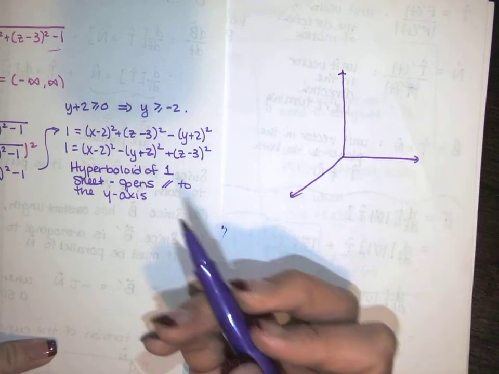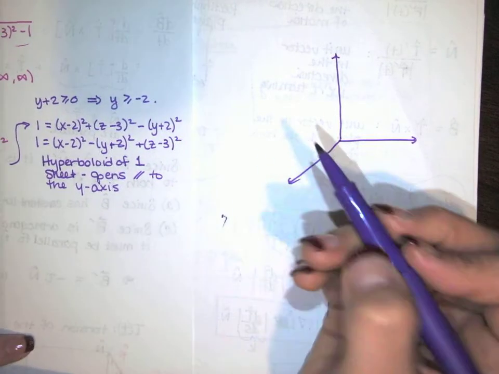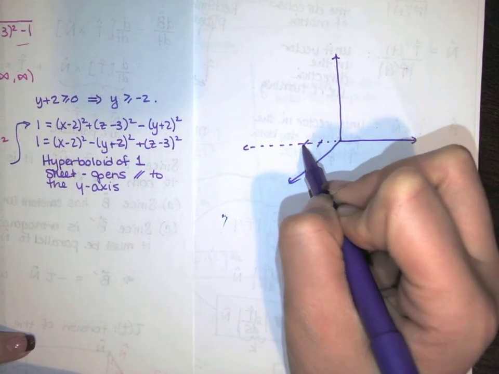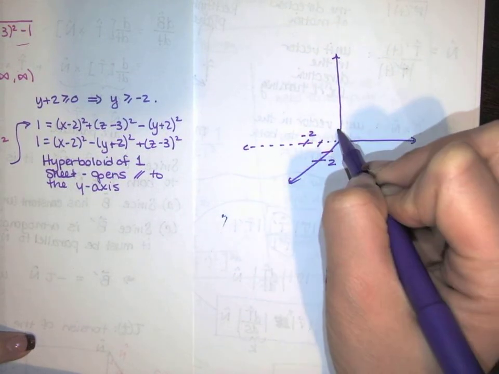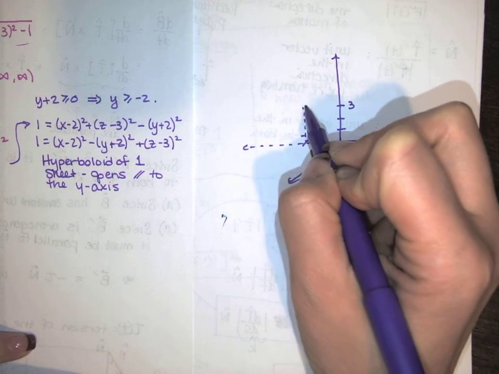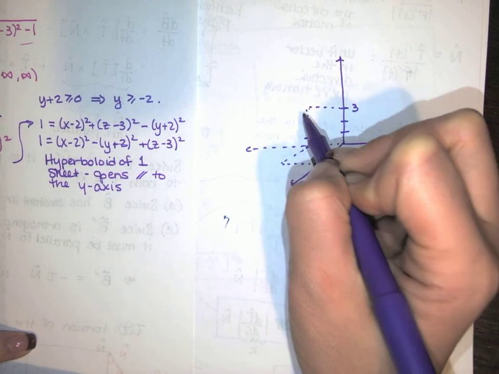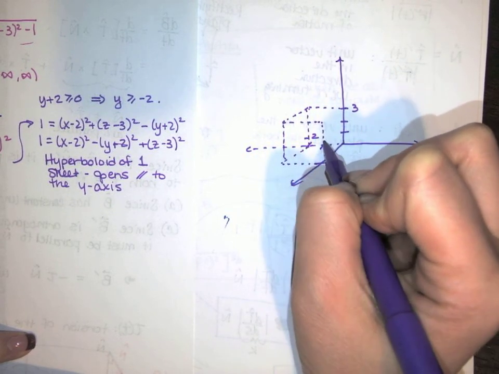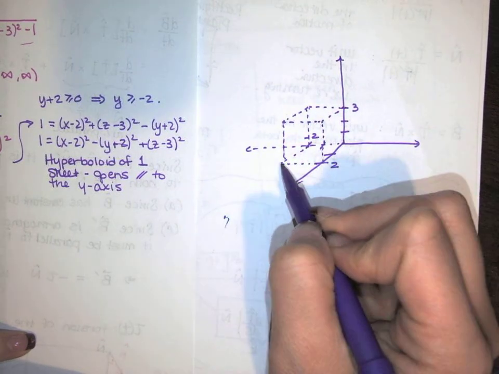First, notice what our center is. It's x equals 2, y equals negative 2, z equals 3. So go to negative 2 for y, positive 2 for x, 3 for z. I'm just going to plot my point, 2, negative 2, 3.